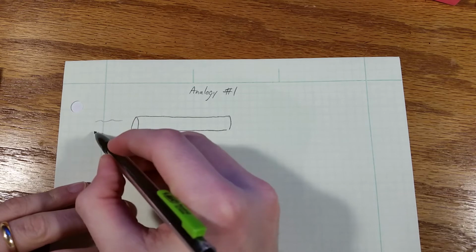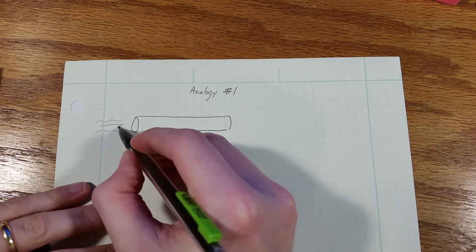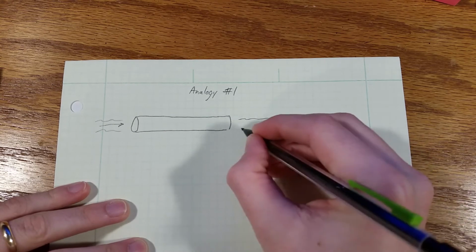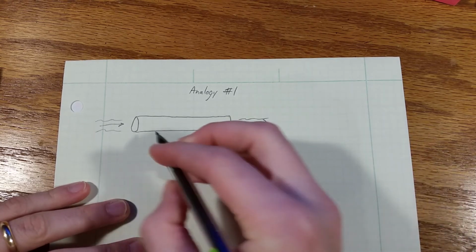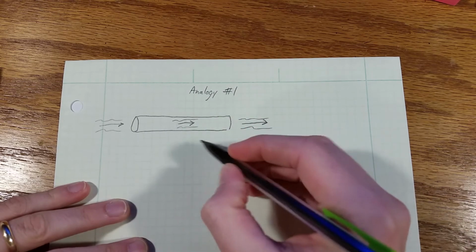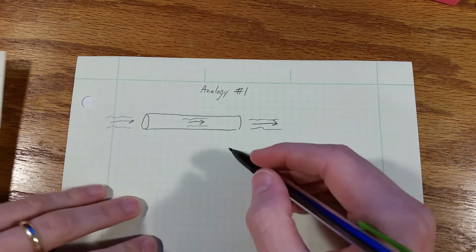And we're just looking at a small section of it, so there's still more pipe on each end. Imagine this is filled with water. That's what these squigglies are.